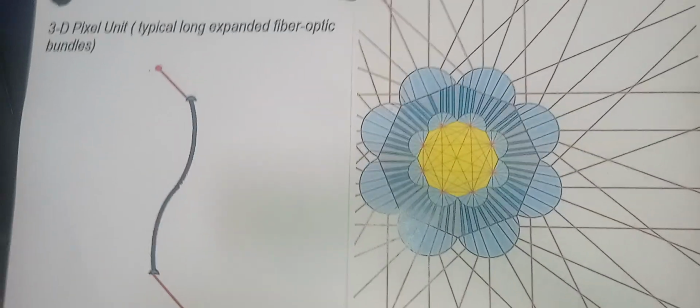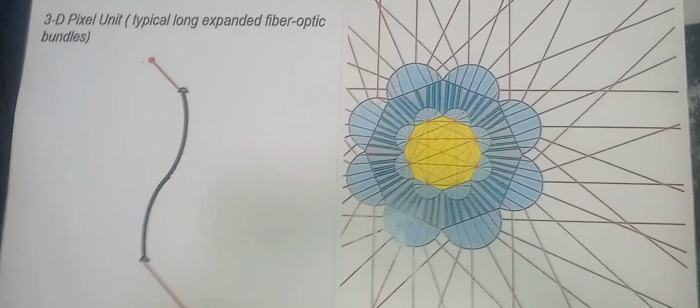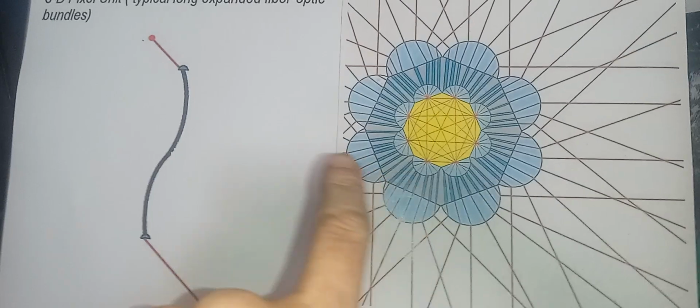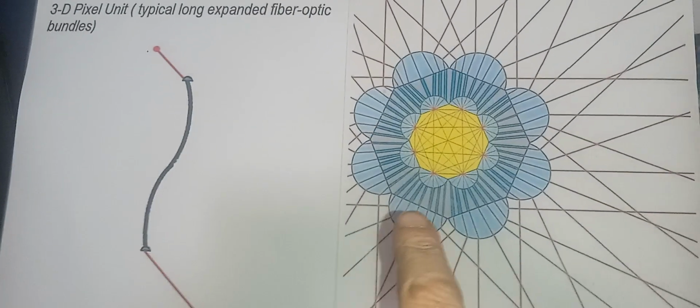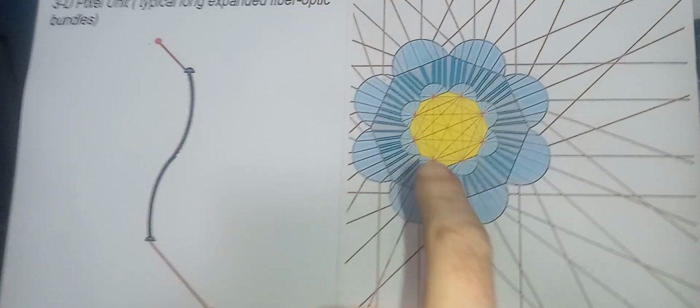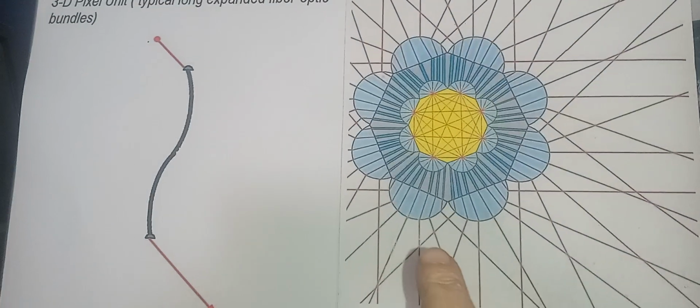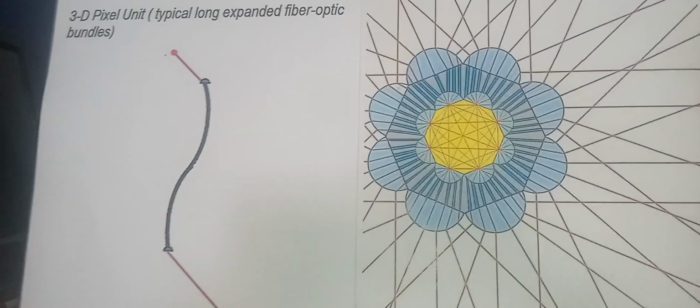But the main point of this whole thing is that the canceling of displacement of each individual 3D picture element, as you're working in unison as a system, is what makes invisibility and holodecks possible.